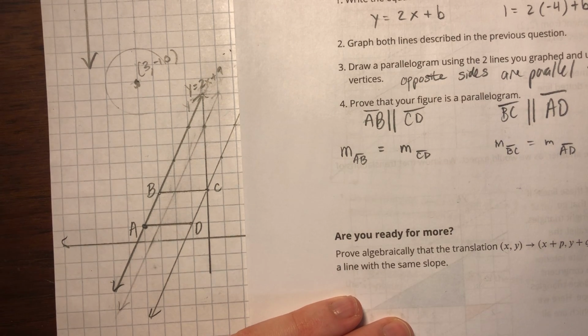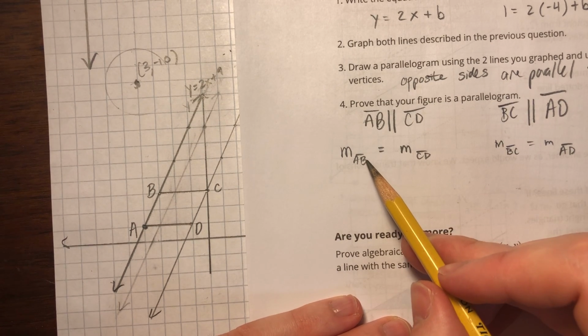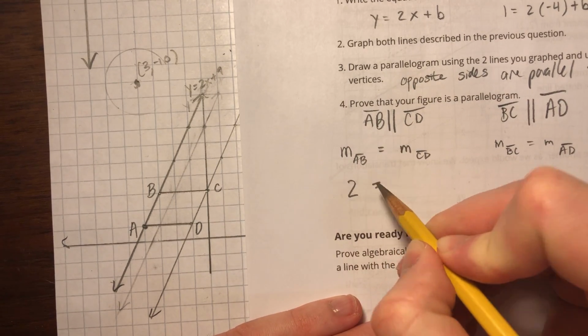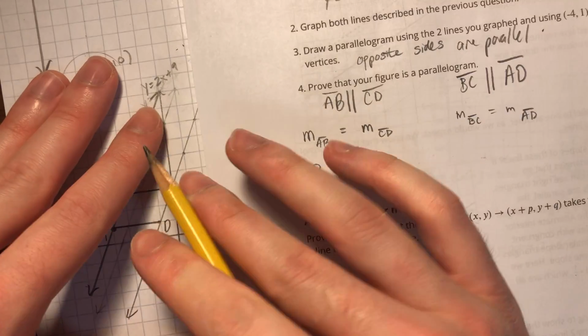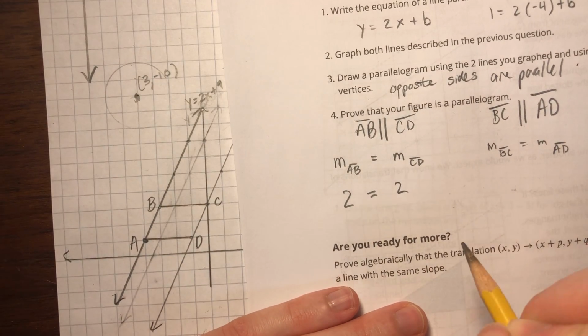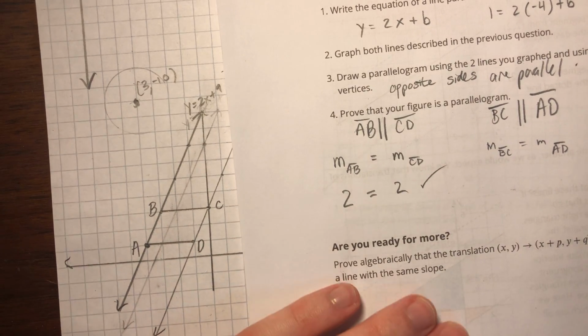of AD. So this is pretty easy for AB. I already know the slope of AB is 2. Already know the slope of CD is 2 because the equation is 2x plus 3. So these slopes are both the same.